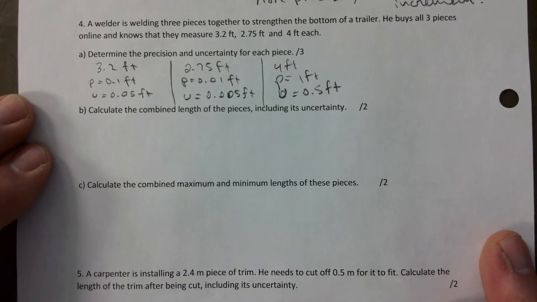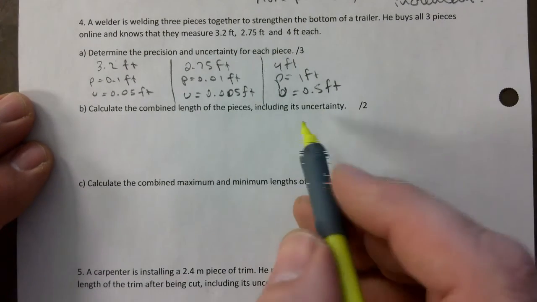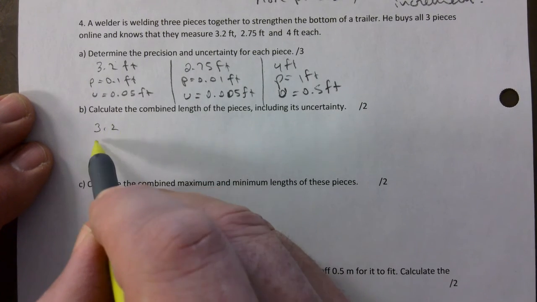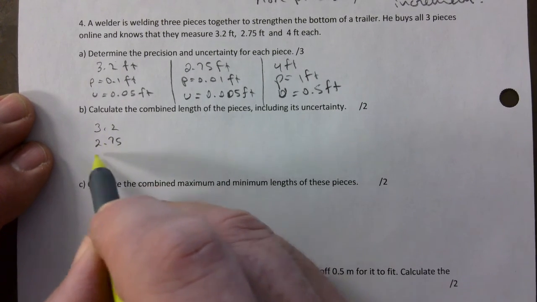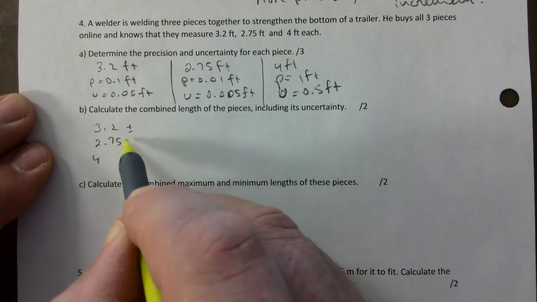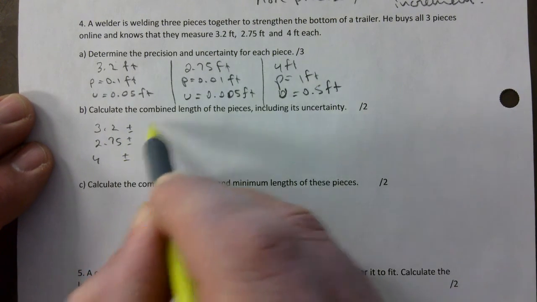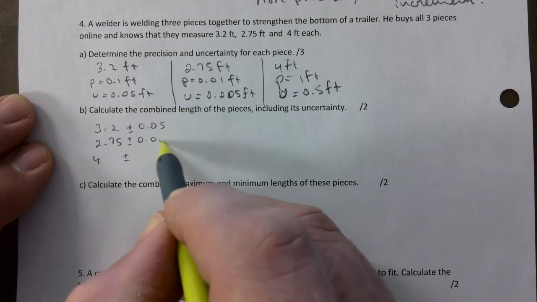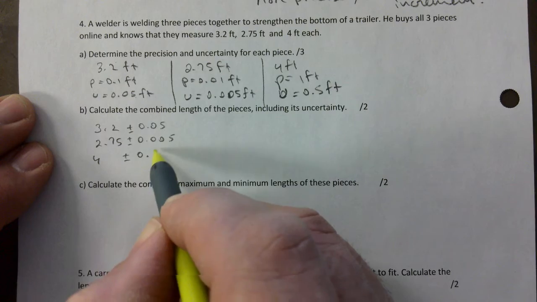Calculate the combined length of the pieces, including its uncertainty. So we go 3.2, 2.75, and 4, but each and every one of them has an uncertainty. So we're going to copy that 0.05, 0.005, and 0.5.